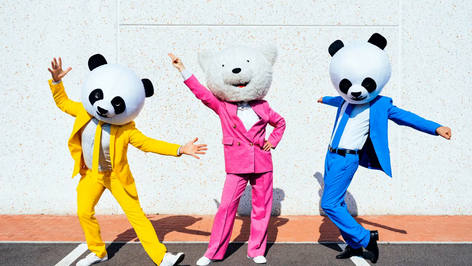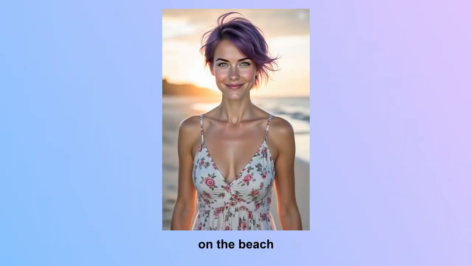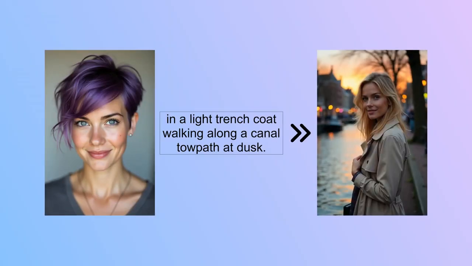If you've ever tried to create a character for a comic book, a brand mascot, or even an AI influencer, you know that keeping that character consistent across different scenes is one of the biggest challenges in AI image generation. It's easy enough to create a character you love, but as soon as you try to put that same character in a different scene, they often look completely different. But what if I told you that you could bring that character back, again and again, with perfect consistency, using the methods you're about to learn?